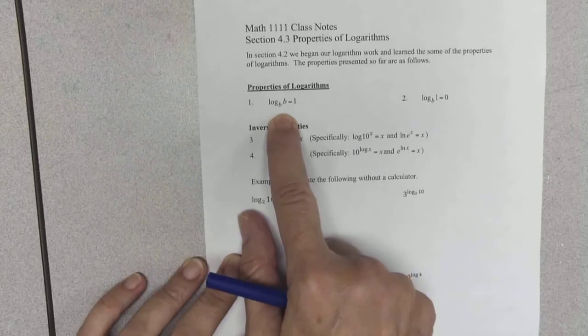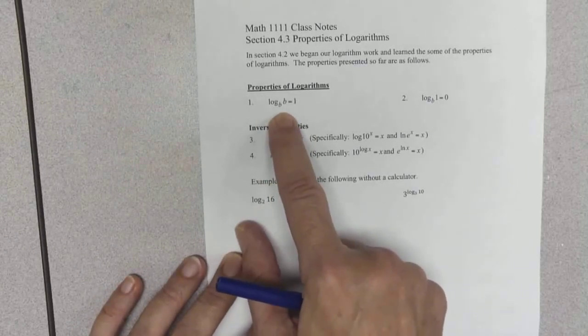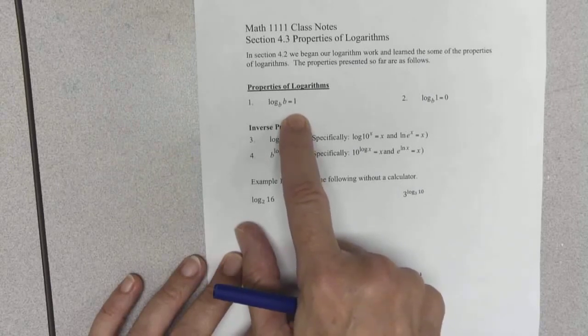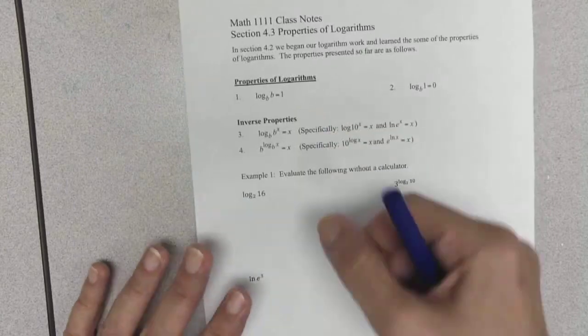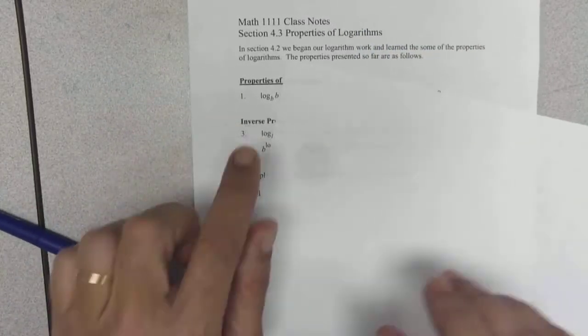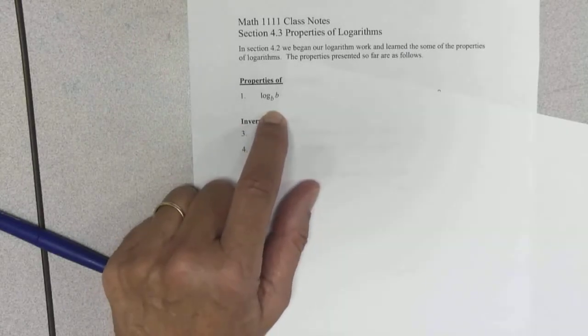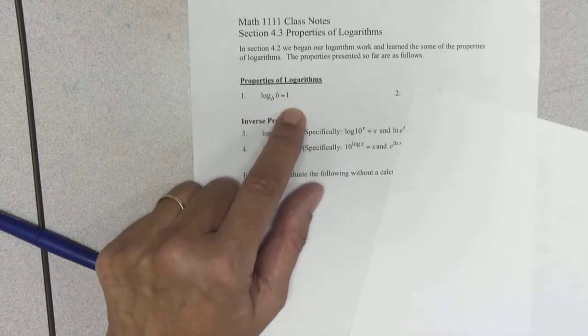which is log base b of b is 1, that when the base and the argument match, the logarithm value is 1. Because remember, these are just exponents. So what this is saying, log base b of b, is what is the exponent necessary to turn b into b? b to the what equals b? Well, b to the first equals b. So that's why it's 1.